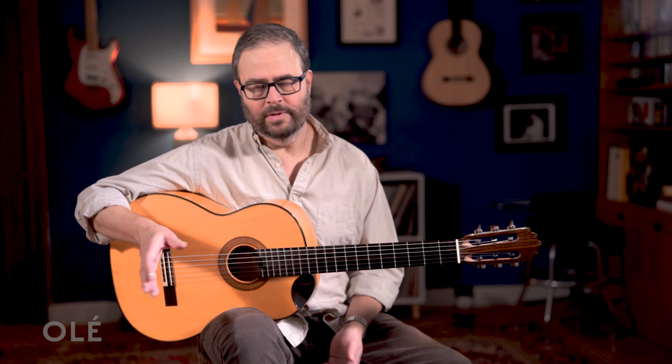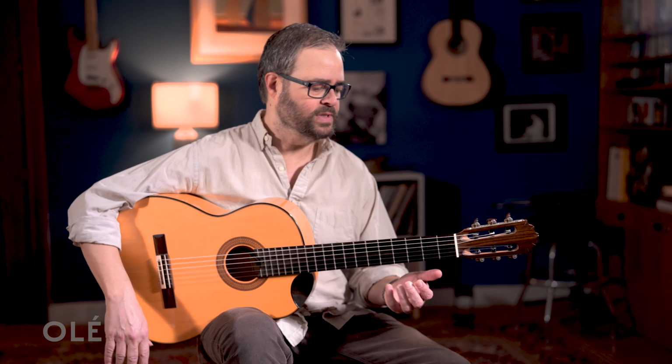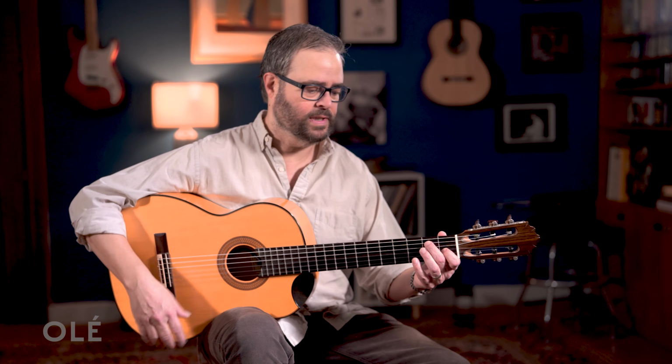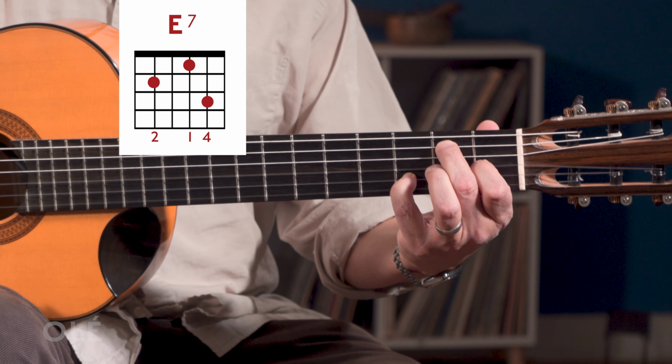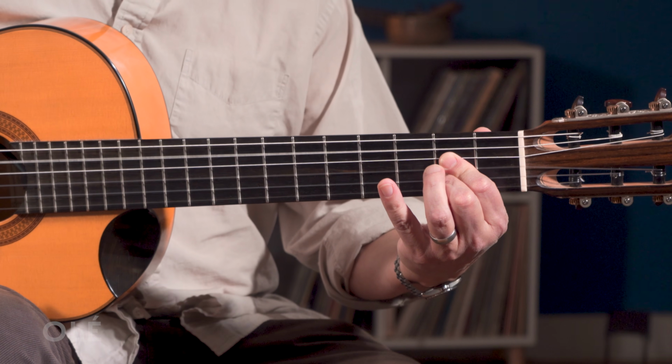And then there's the dominant function. There's also the subdominant, which takes you to the dominant, but we're really concerned about the dominant here. So the dominant function is a chord that really wants to resolve somewhere, right? And in tonal music, it usually wants to resolve to the tonic. So this chord, we can kind of hear it wants to resolve to there, right? It's basically built into the chord, that desire to resolve.